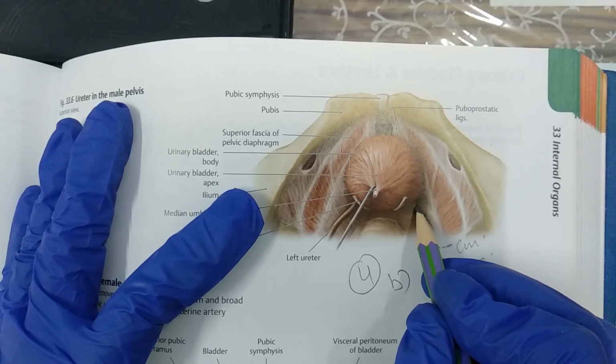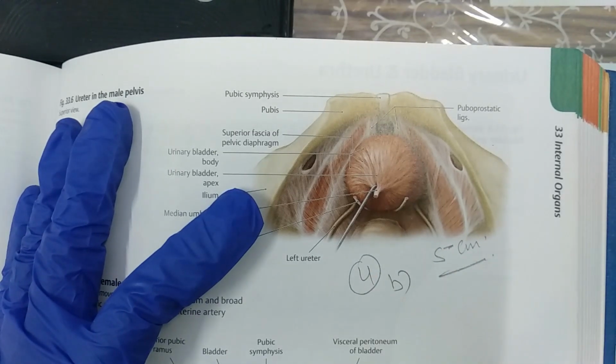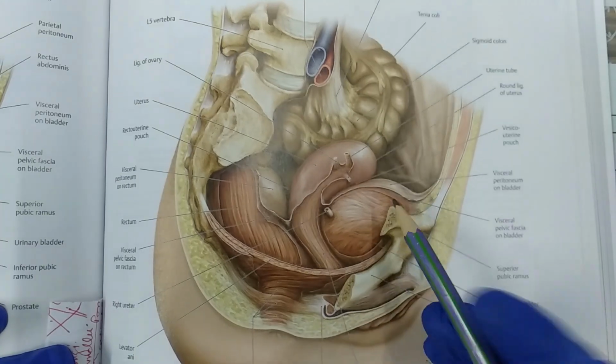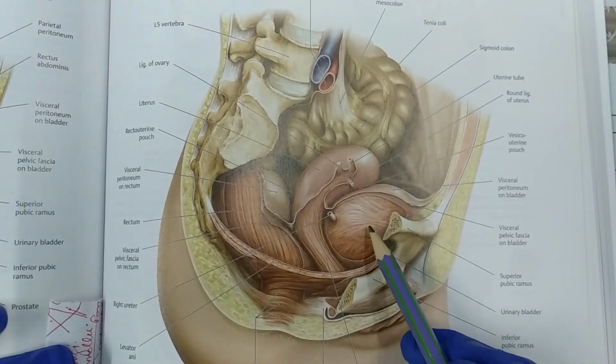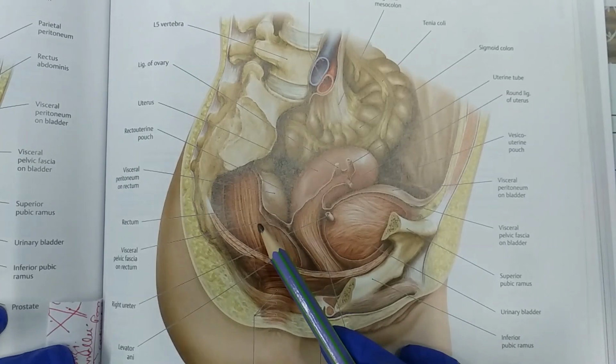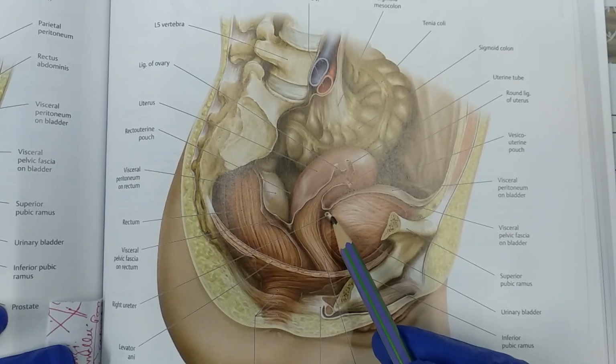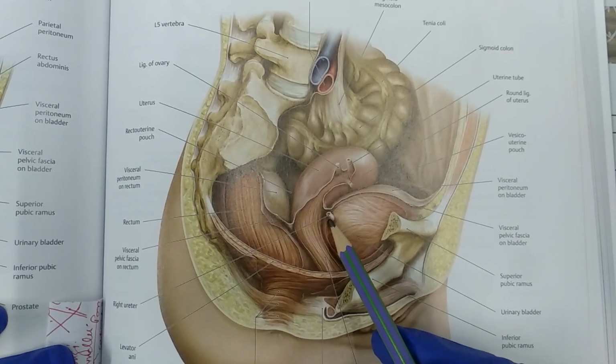This is the third part, or the intravesical part, of the ureter. This is the lateral view of the pelvis, showing anteriorly the pubic symphysis, the bladder, the uterus and the rectum, and you can see the terminal part, or the third part, of the ureter that enters into the bladder wall.